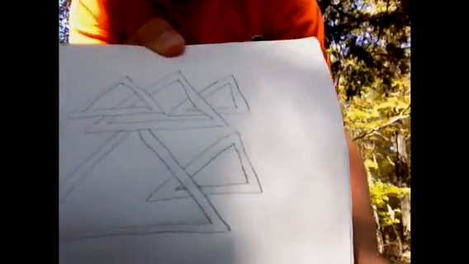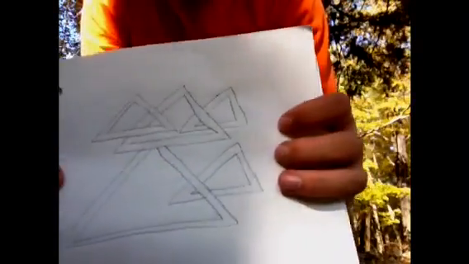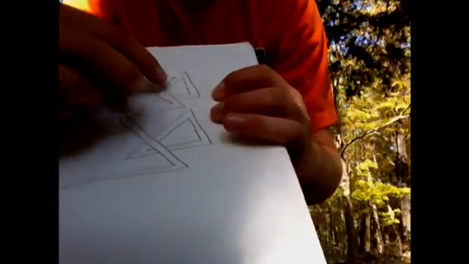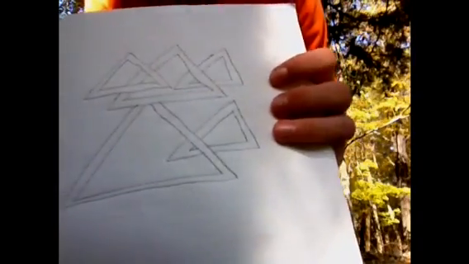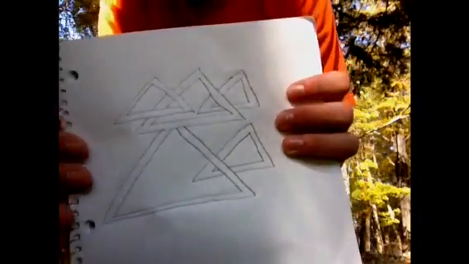For my knot design, I drew something that looks like this, and I showed that the triangles overlap like here, and that it would actually knot underneath, and it looks like they are all knotted up, which is the point of a knot design.